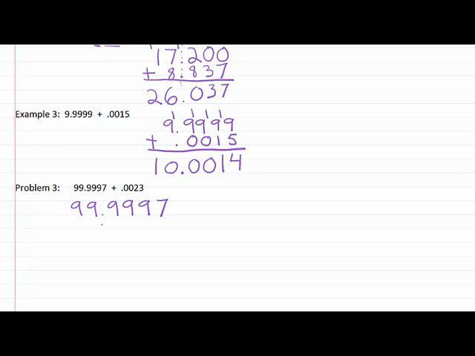Then I'm going to make sure that I've got my decimal point lined up with a number underneath. And to the right of that decimal point, I need 0023. So now I should be ready to add from right to left.